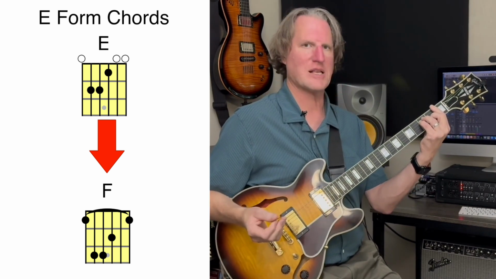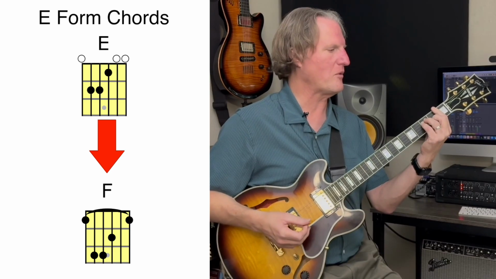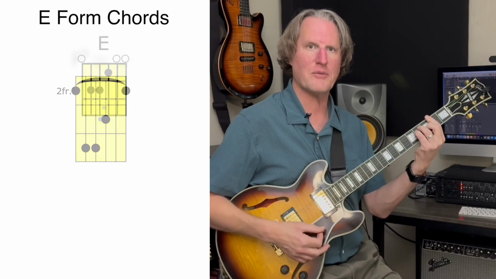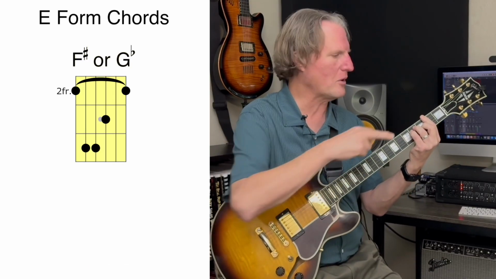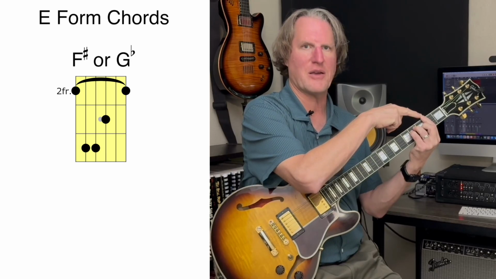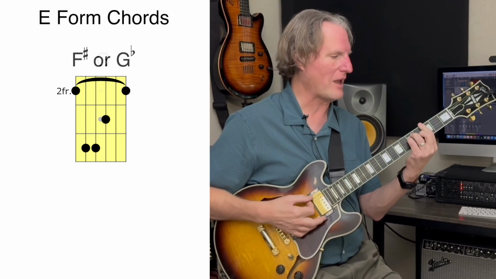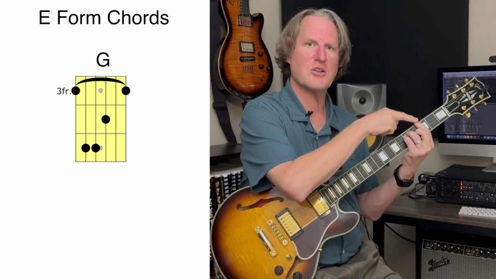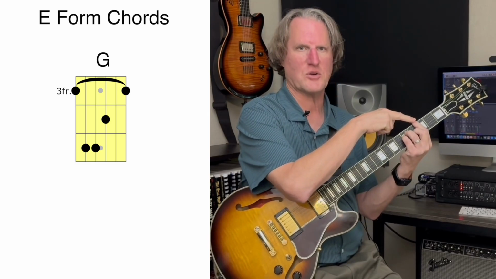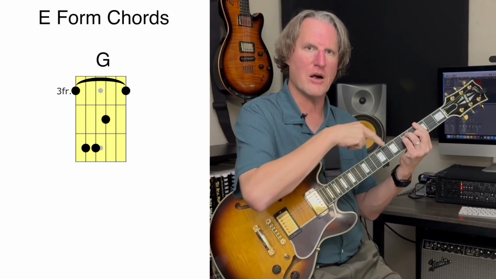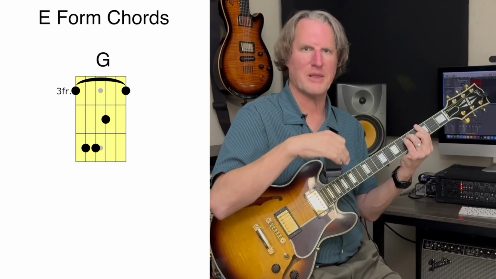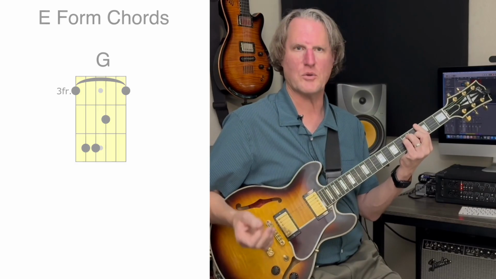Now this is a transposable chord, so I can move up 1 fret, for example, and play an F sharp chord because my first finger is here on F sharp or G flat. I can move it up 1 more fret, and my first finger is on G. Now this is a G major chord. I could go ahead and move it all the way up the neck and play 12 different major chords.